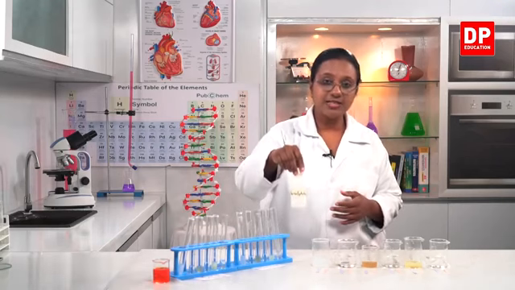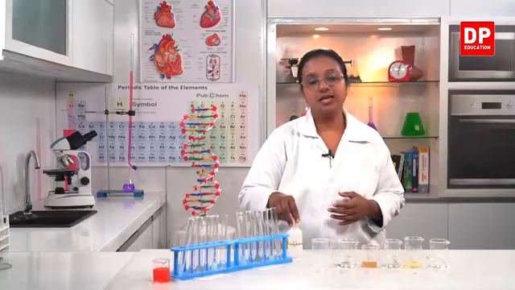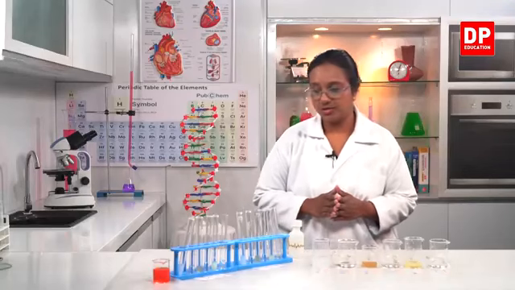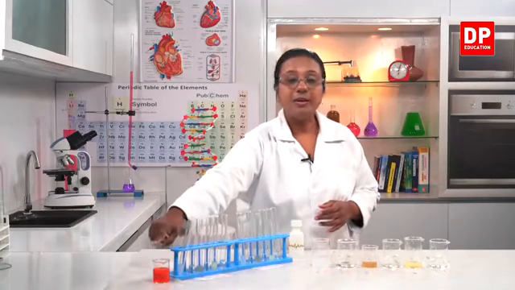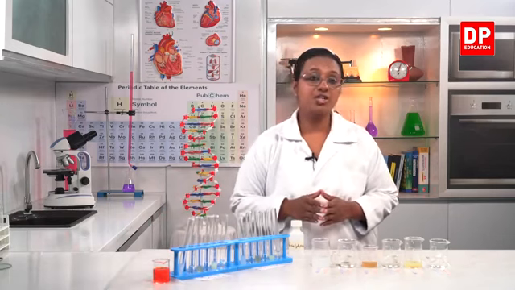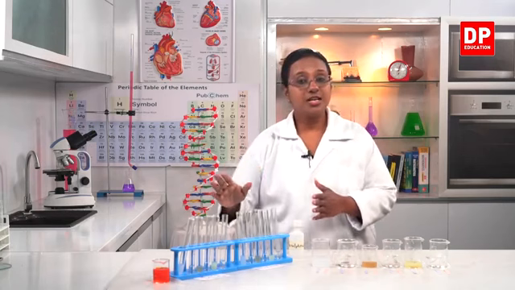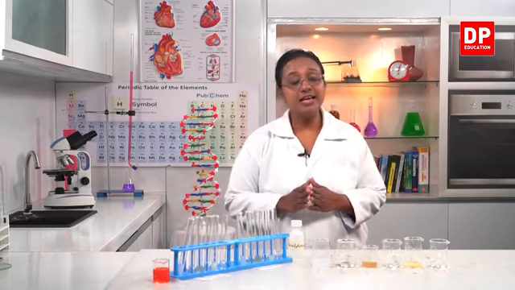Here you can see this is phenolphthalein. That is a colorless indicator. It's a colorless solution. And inside this beaker, you can see the methyl orange indicator. As the name implies, it's an orange color solution. So these are solutions that can be used to identify the acids and bases.